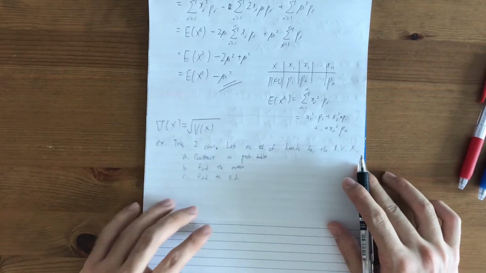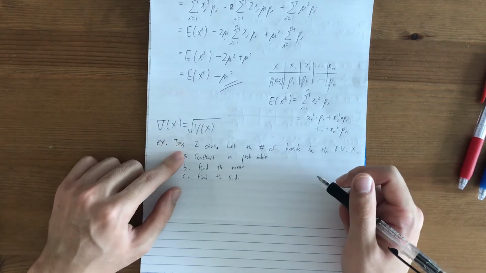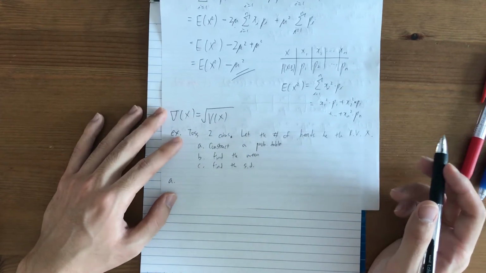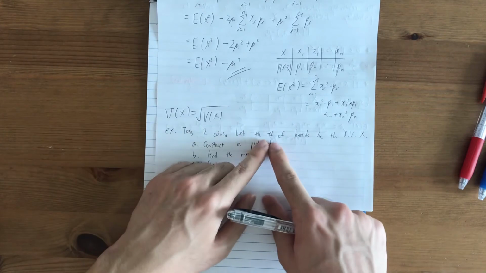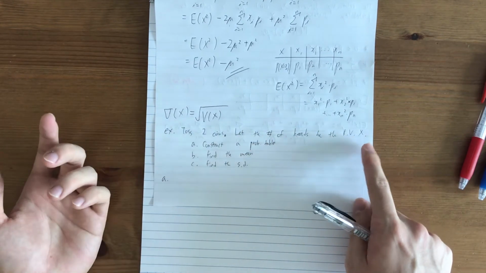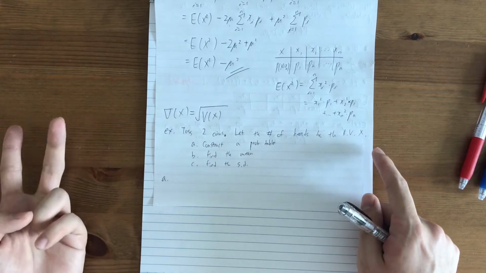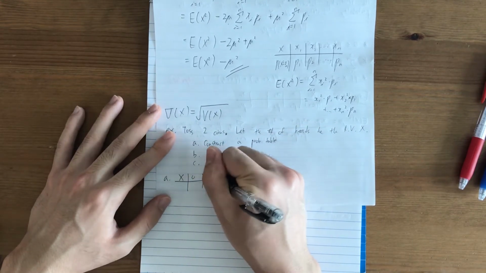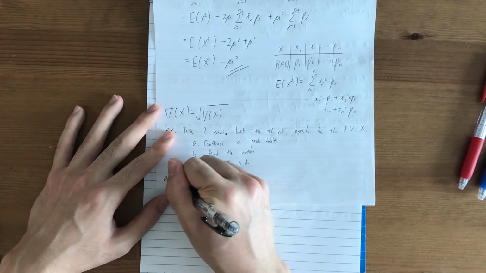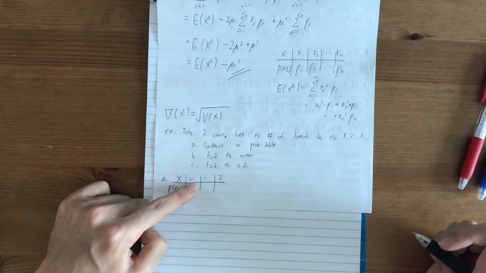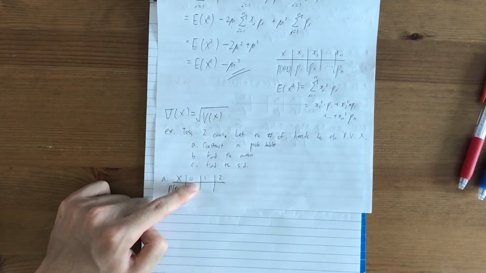Okay, so let's quickly do A first. Constructing the probability table will not be hard. What are the possible values of X? It can be 0, 1, and 2, right? No heads, 1 head, 2 heads. And the probability of having such values: 0 heads, that means 2 tails, which is 1/4.